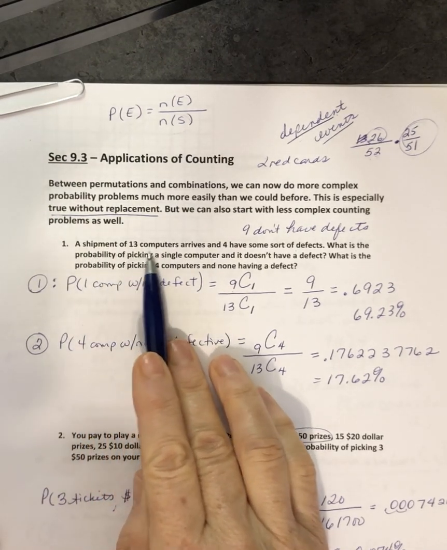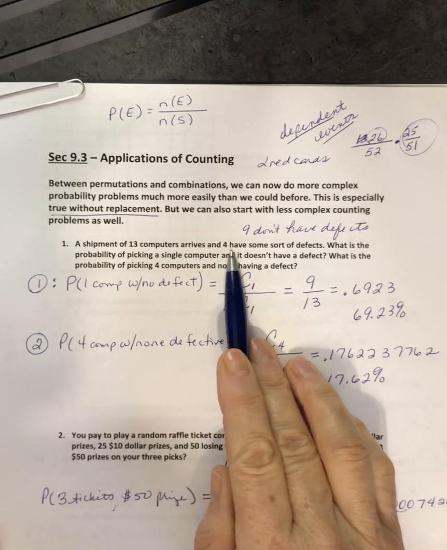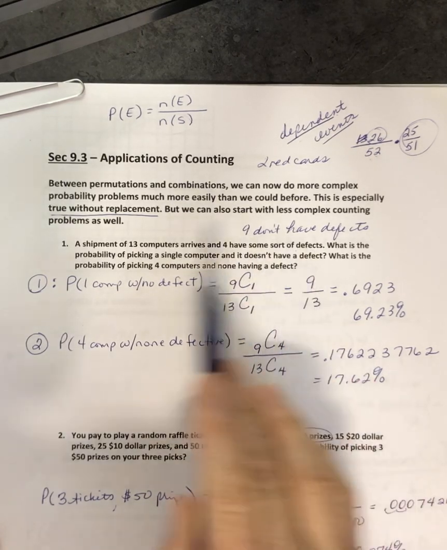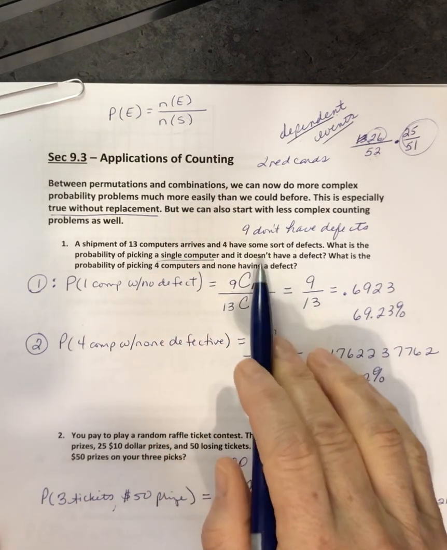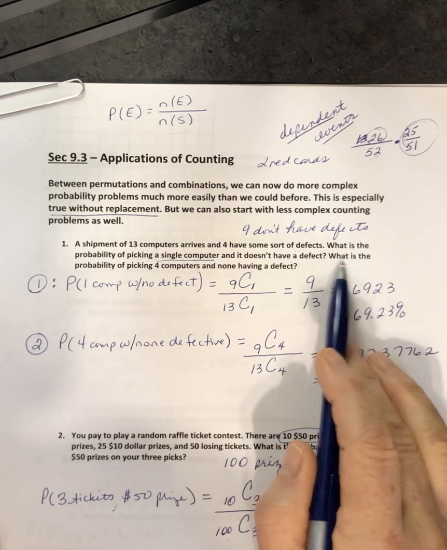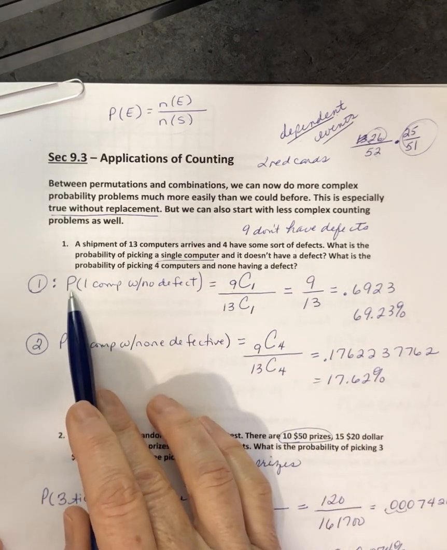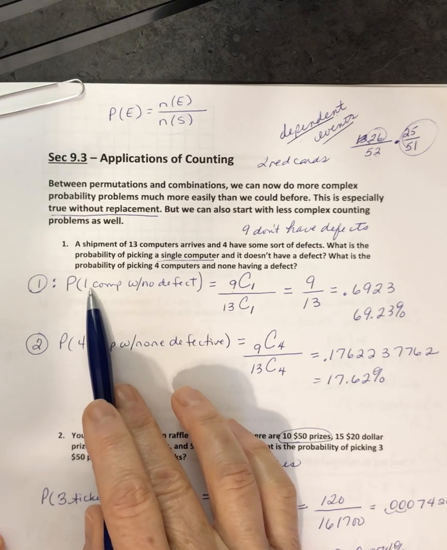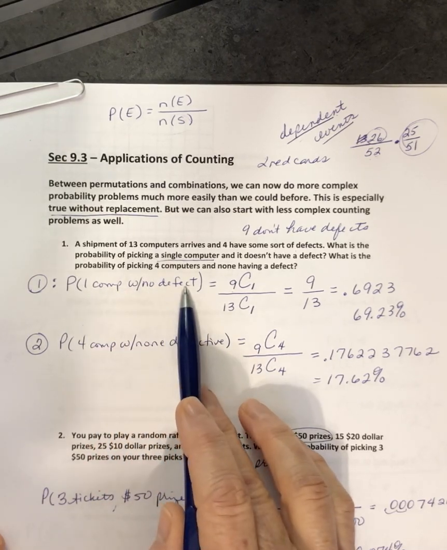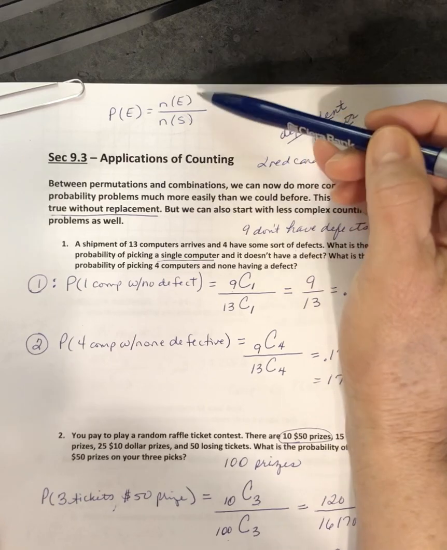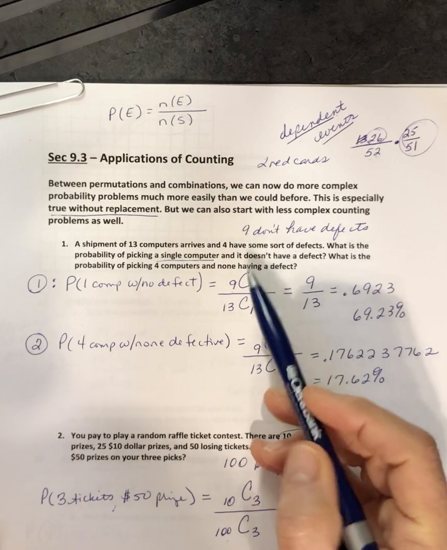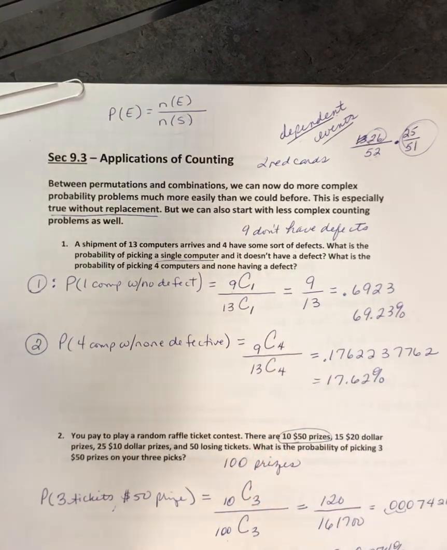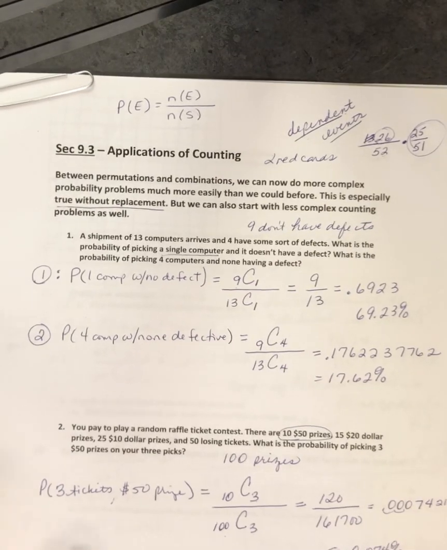So I have a shipment of 13 computers, and they arrive, and 4 of them have some sort of defect. What is the probability of picking a single computer, just one computer, and it doesn't have a defect? This is part 2. So I need the probability that of that shipment of 13, the one computer I pick is without a defect. Remember, probability is the number of events divided by the number in the set. So we have to use our combination techniques. So we're counting. We have 9 computers.